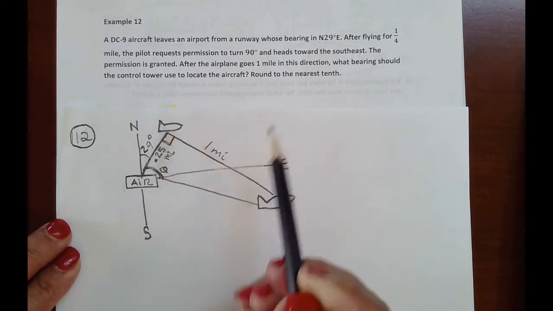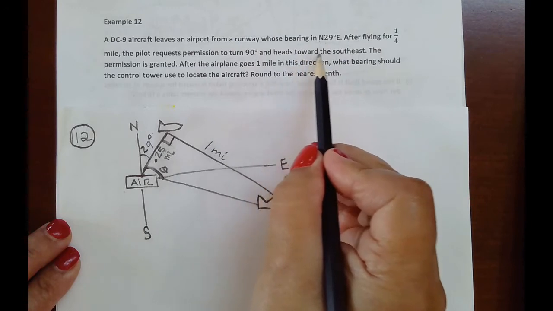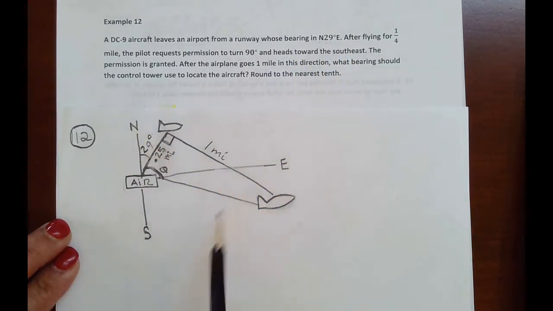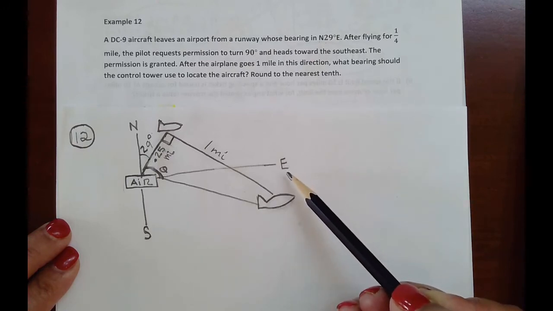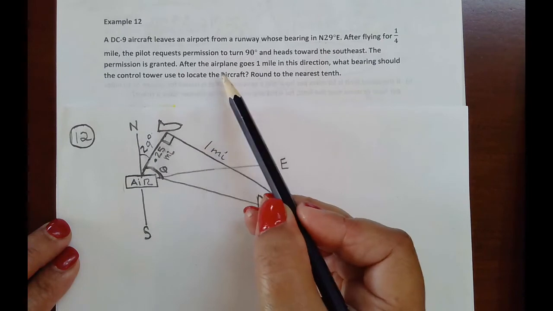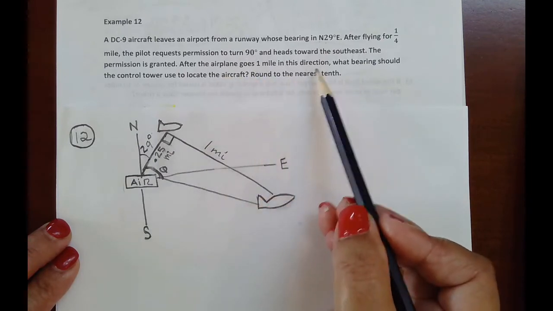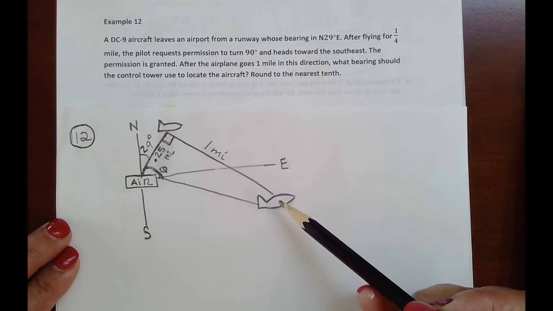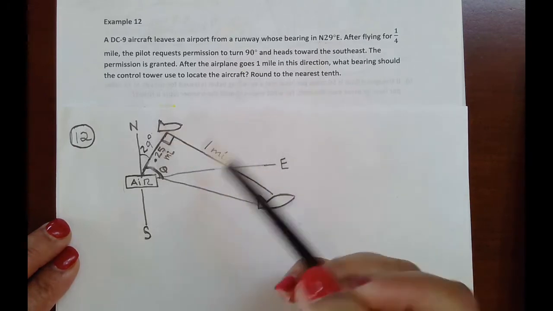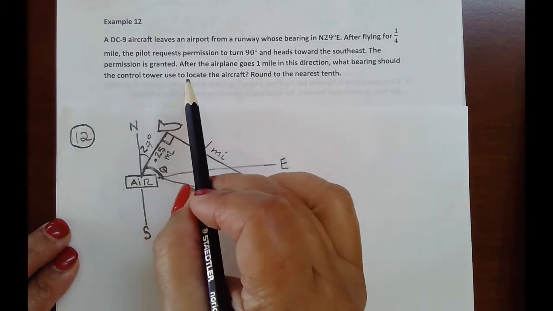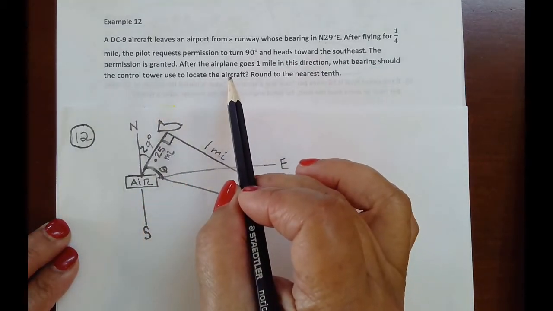Now it's coming down this path. It heads towards the southeast, and that's why I have this path right here between the south and the east directions. The permission is granted. After the airplane goes 1 mile in this southeast direction, and that's why there's the mile right there, what bearing should the control tower use to locate the aircraft?